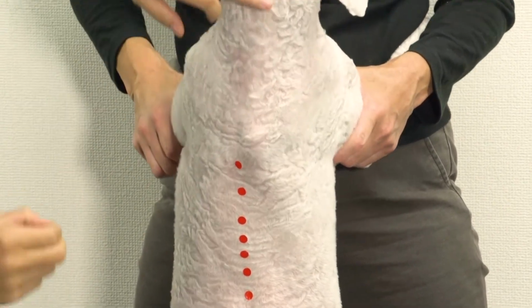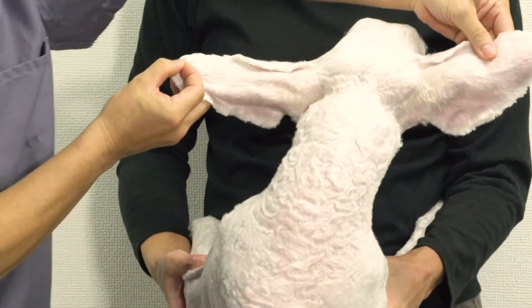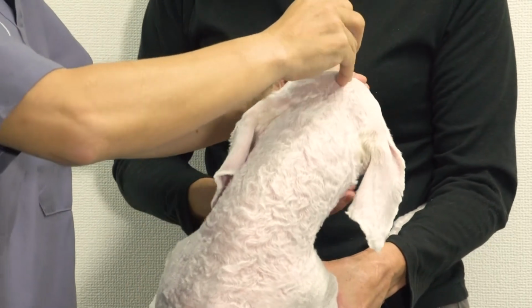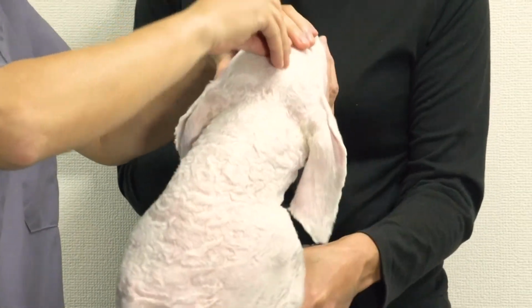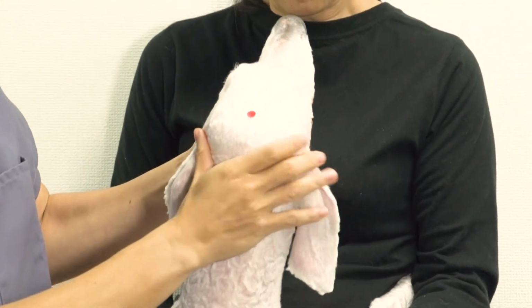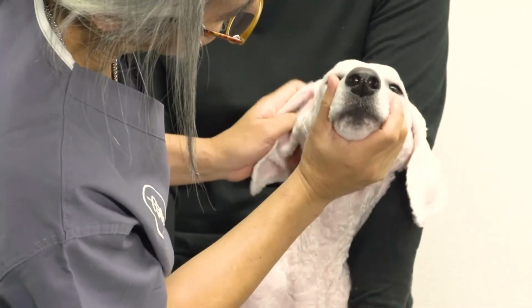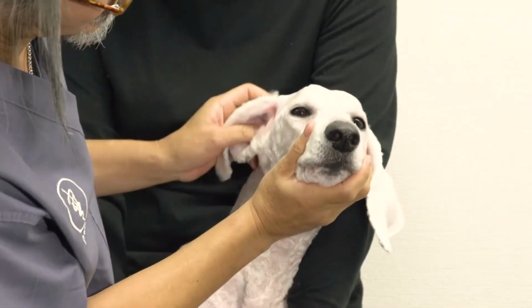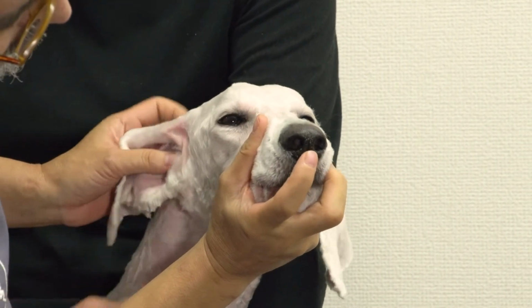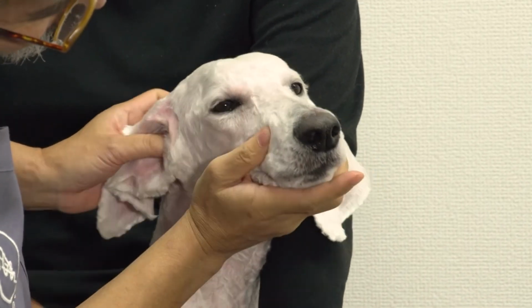And then you go to the head top. At the very top, there's GV20. And then it goes to the face, and there's GV25.